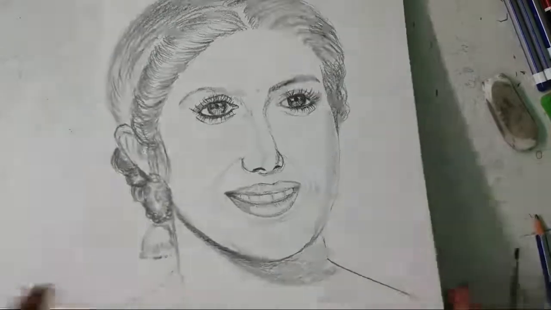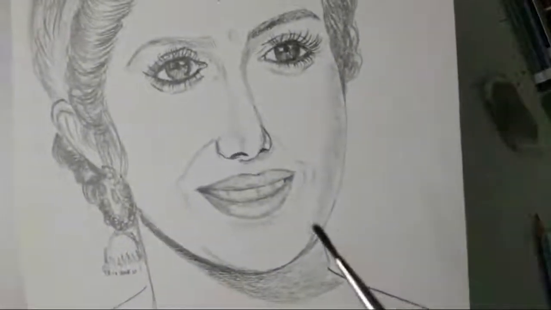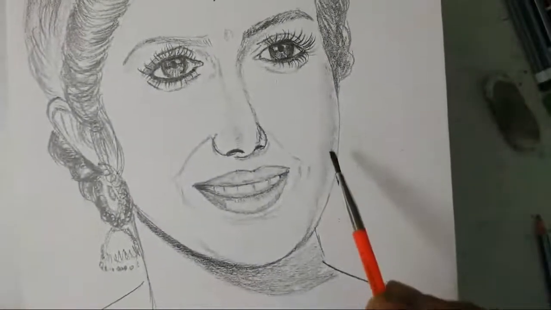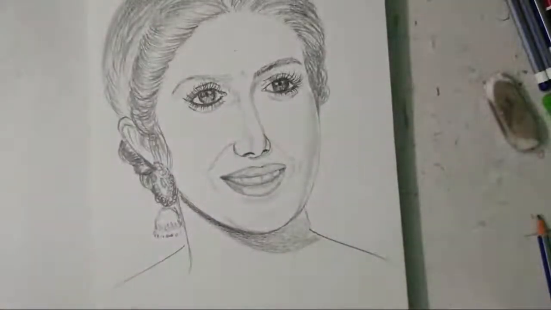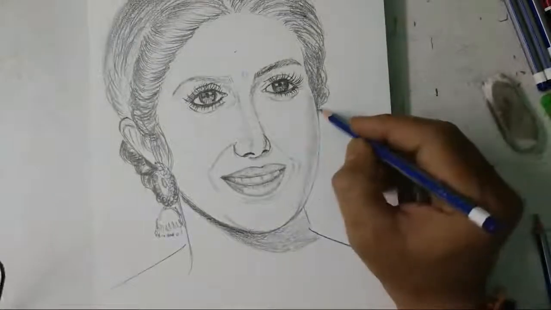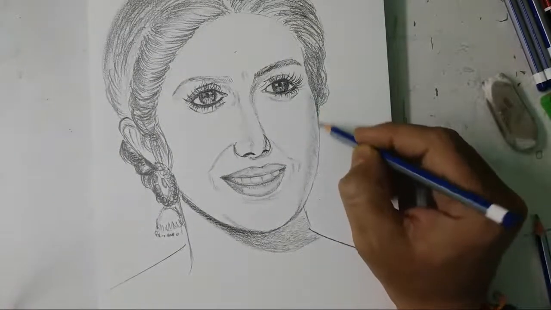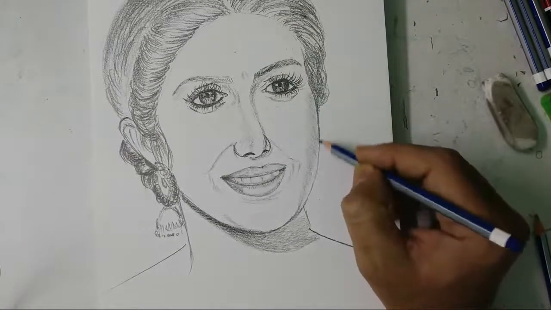Now I have left this area white. So when I have left this area white, what happens? It gives a soft shine to the face.